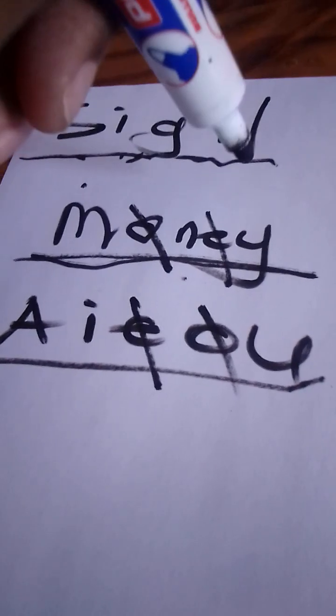Once you have the one word, you write it out, and then you remove the O, and then you remove the E. The E is out, and all you have is M and Y. So it will be M and Y, "my", but your subconscious understands this is money.